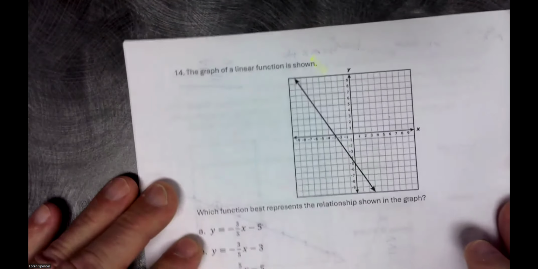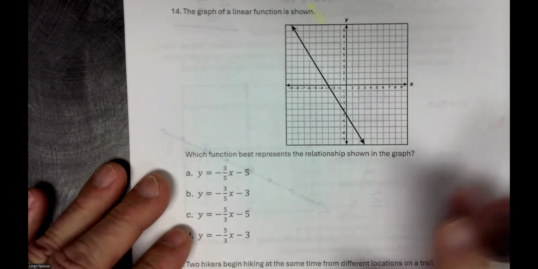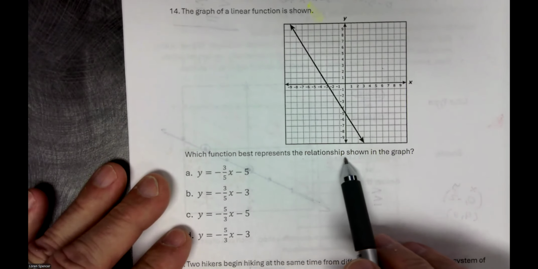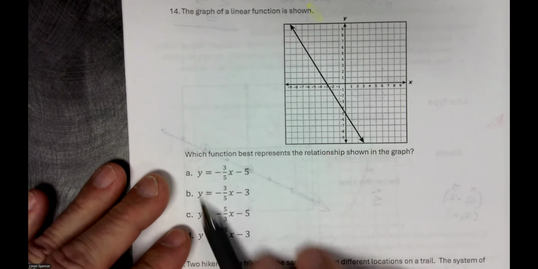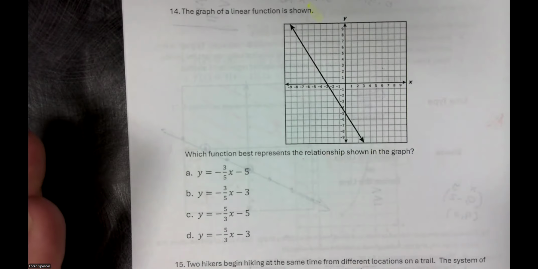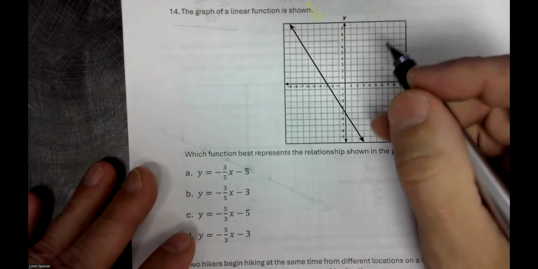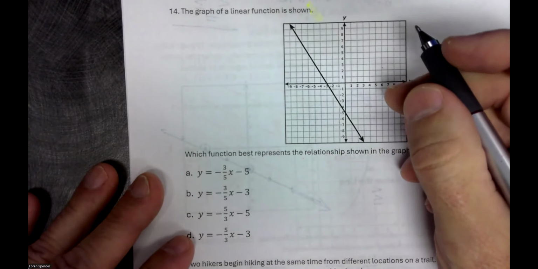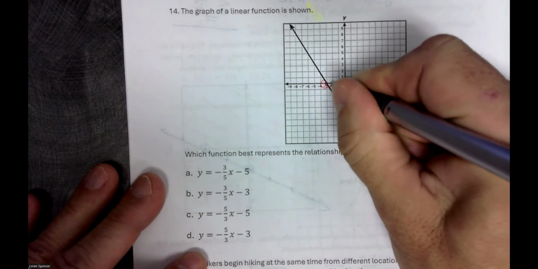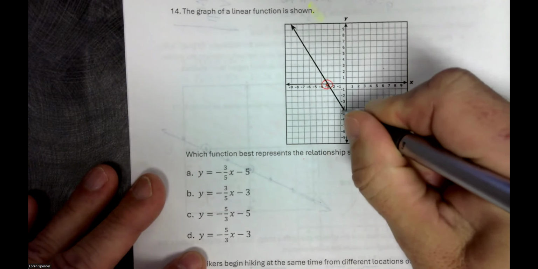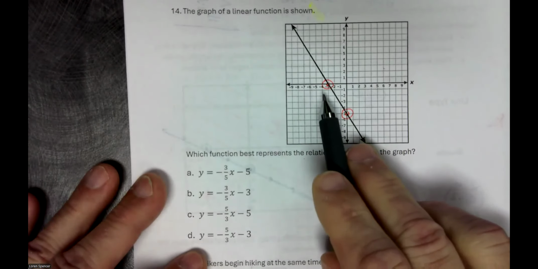Number 14. The graph of a linear function is shown. Which graph best represents the relationship shown in the graph? Okay, so we got a couple things here. We probably should find a couple pretty points. In other words, where it crosses the graph perfectly. And I'm like, you know what? It crosses perfectly here. And by the way, there's more than one way to do this. But those are 2 good points.